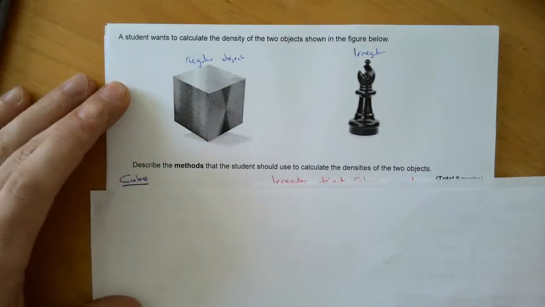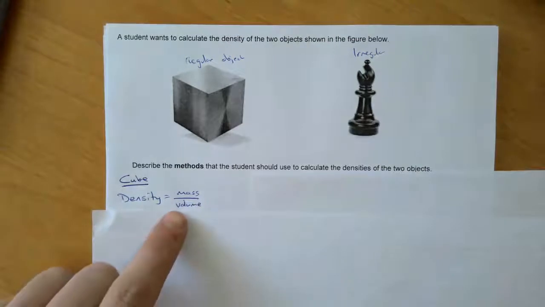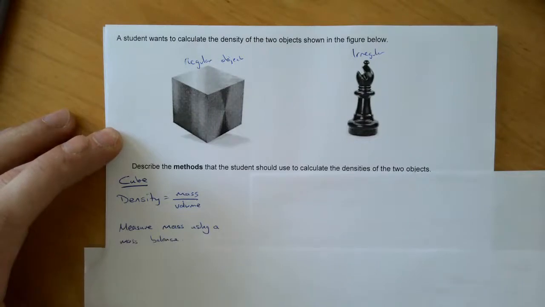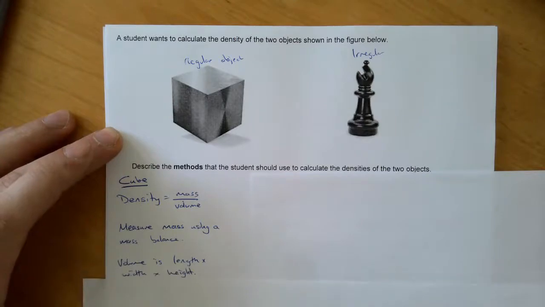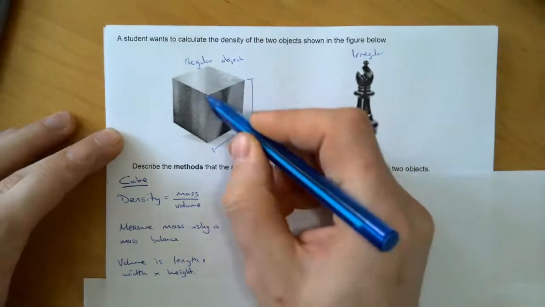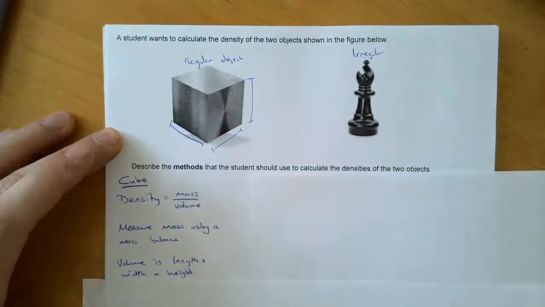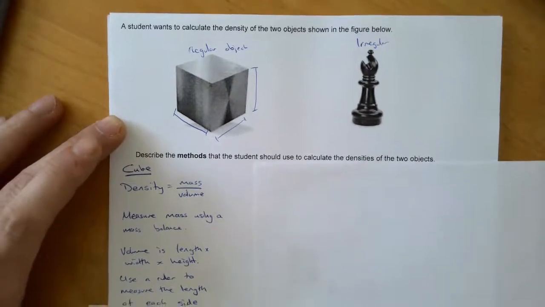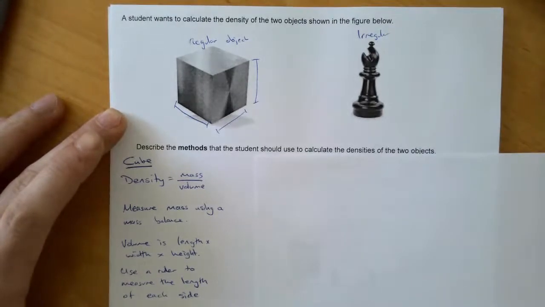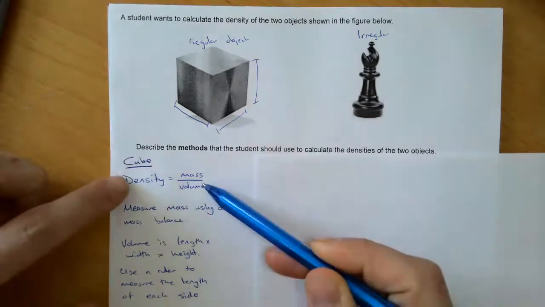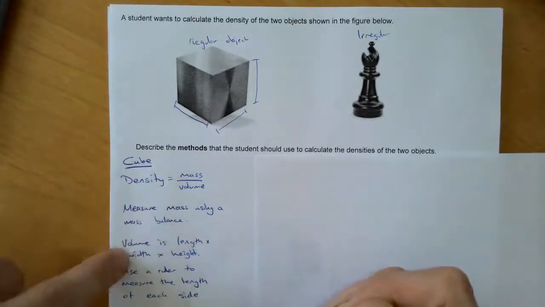Well, firstly, for the cube, I would always start by saying density is mass over volume. You can copy this from the formula sheet. We always measure mass using a mass balance. That is always true. In this case, it's a regular object. The volume is the length times the width times the height. So we can use a ruler to measure the length, width and height. And that is enough to be able to measure the density. Obviously this technically goes at the end, but there's nothing wrong with doing it in this order.